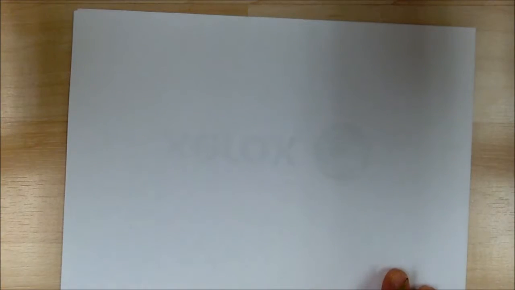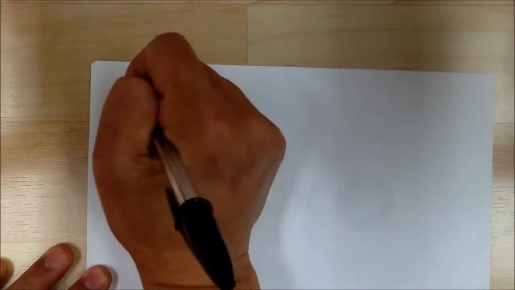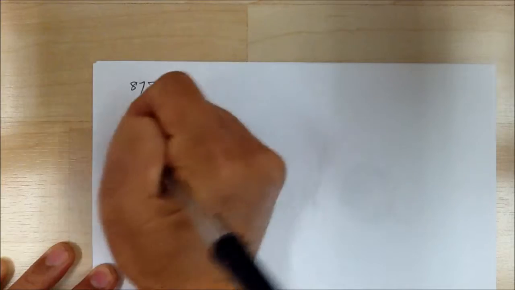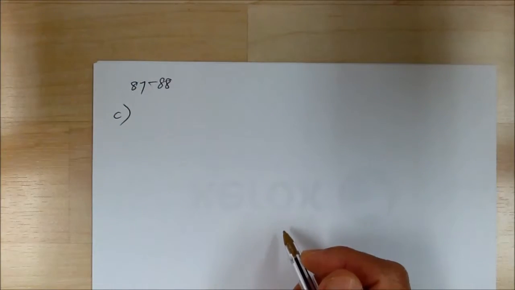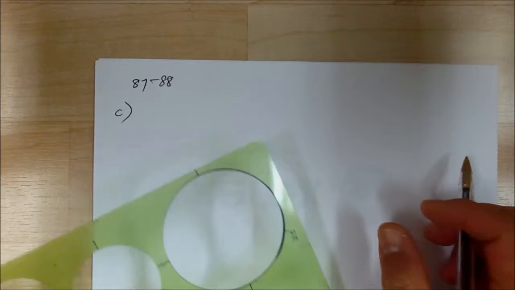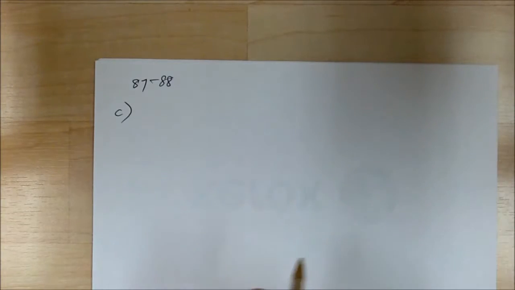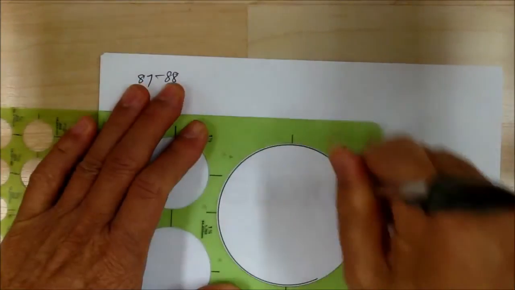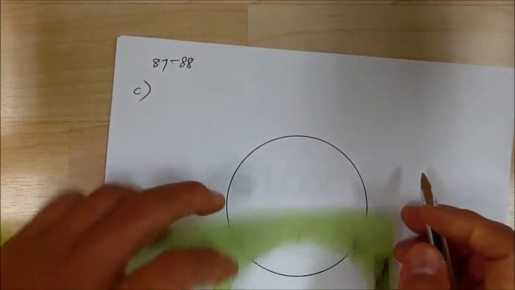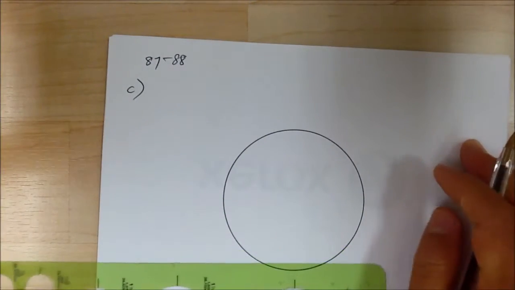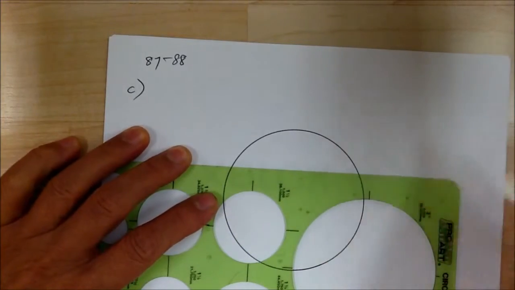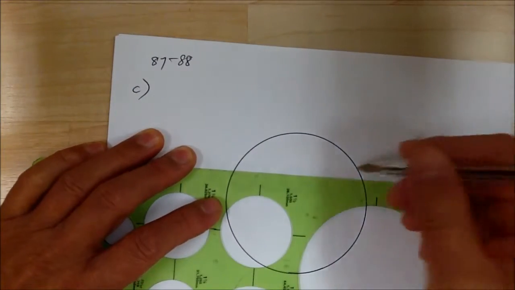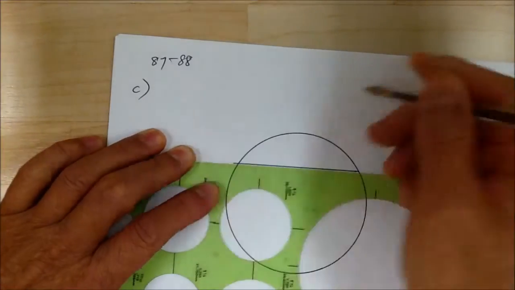Okay, one of the types of problems that you see often is the one from the 87, 88, the C problem. This type of problem shows up quite often. So what you want to do is you have a circle. It says a circle can be drawn through points X, Y, and Z. So when you're doing this kind of problem, you want to draw the circle first. It would be a little bit easier.